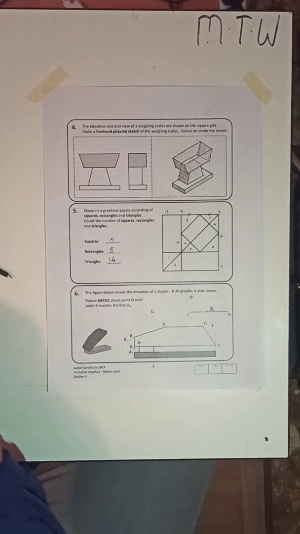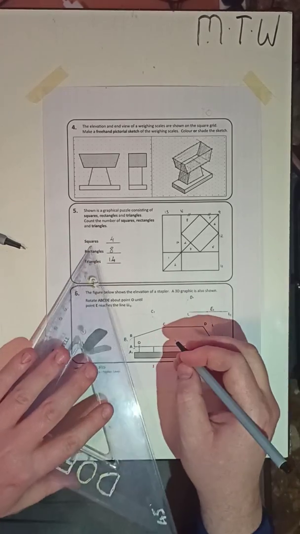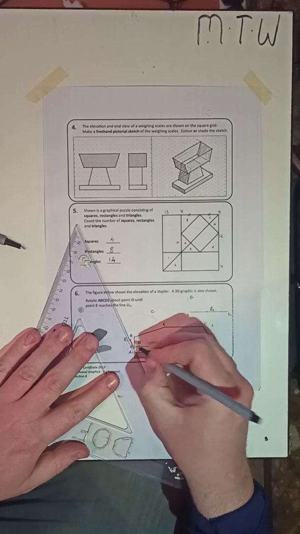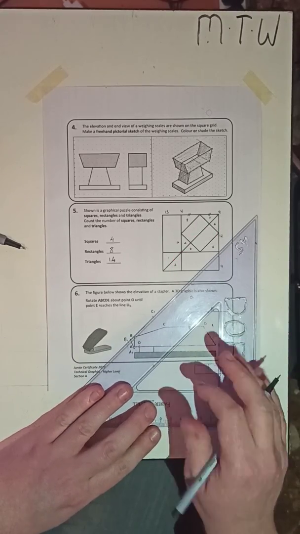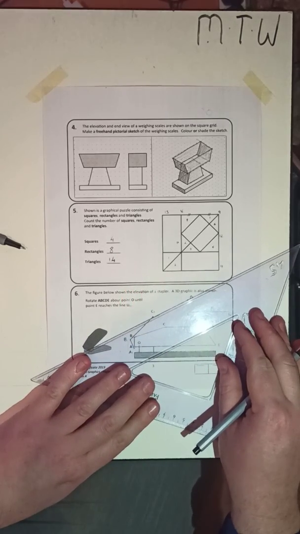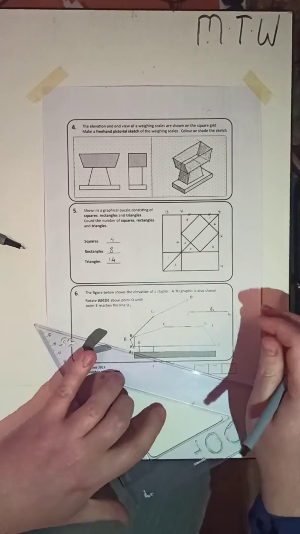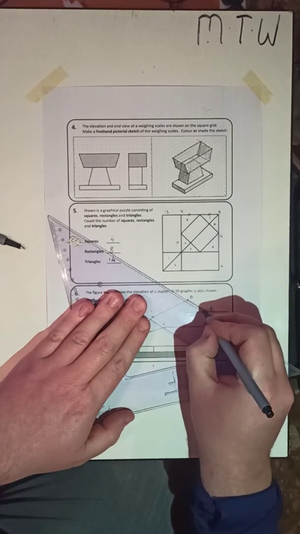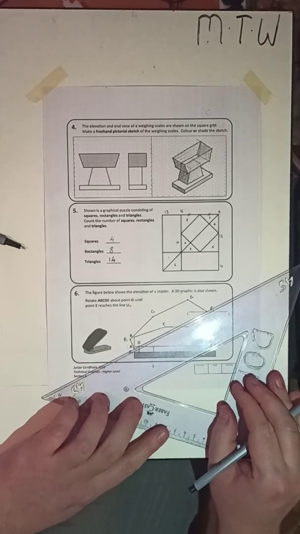Now I just draw it in. So if A joins to B, A1 joins to B1. B1 joins to C1. C1 joins to D1. D1 joins to E1. And E goes all the way back to A. So E1 joins to A1.